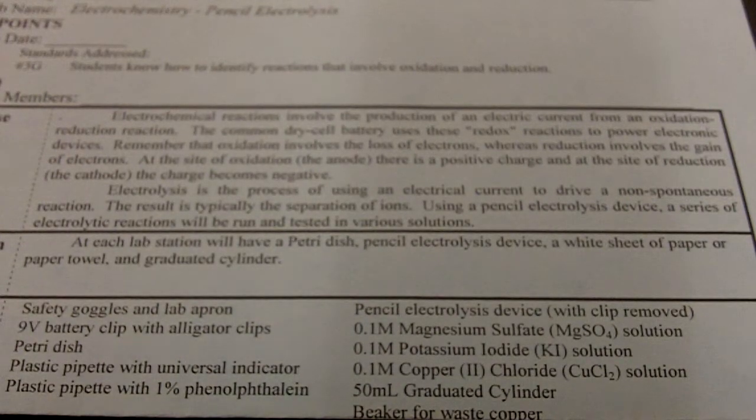Purpose: electrochemical reactions involve the production of an electric current from an oxidation-reduction reaction. The common dry cell battery uses these redox reactions to power electronic devices. Remember that oxidation involves the loss of electrons, whereas reduction involves the gain of electrons. At the site of oxidation, the anode, there is a positive charge, and at the site of reduction, the cathode, the charge becomes negative. Electrolysis is the process of using an electrical current to drive a non-spontaneous reaction.